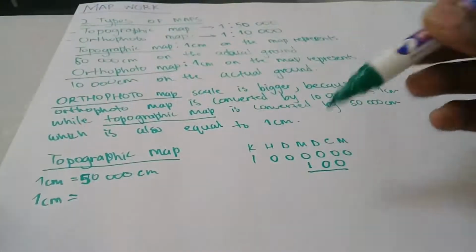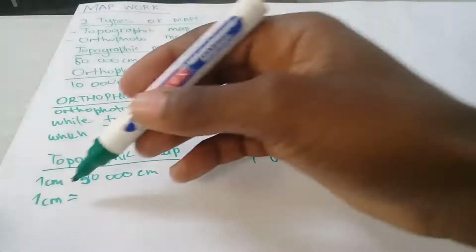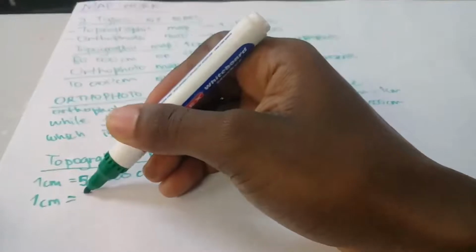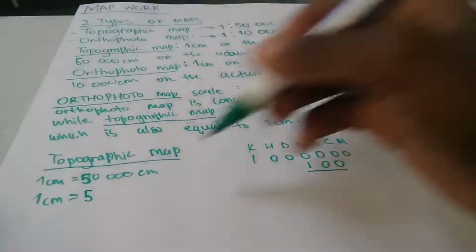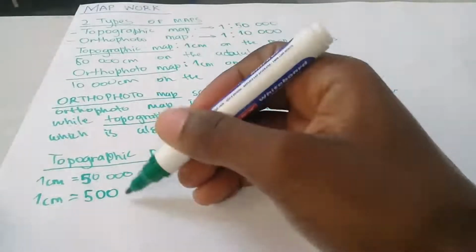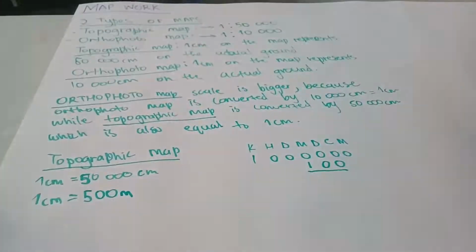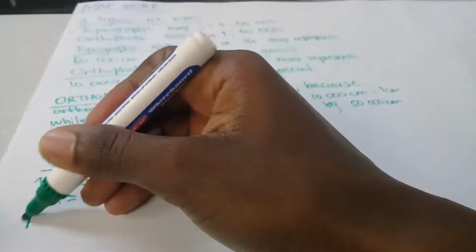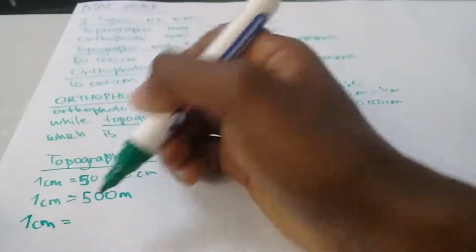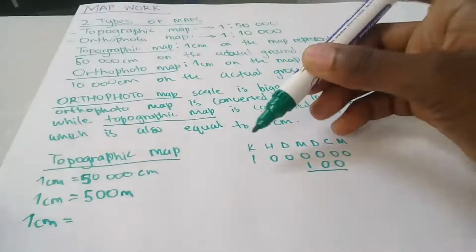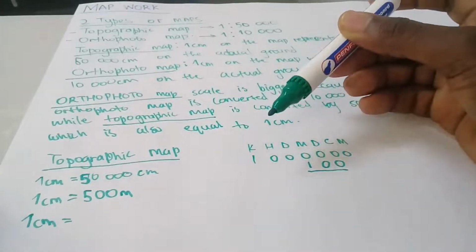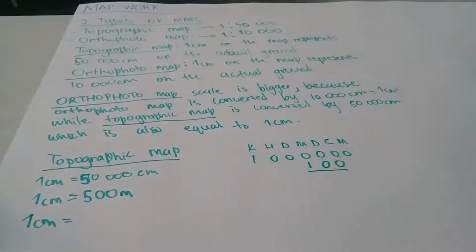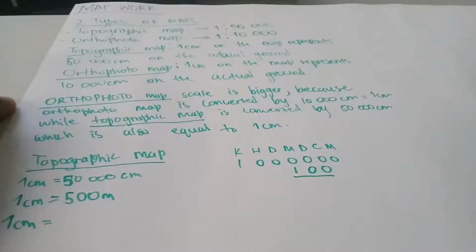This means that you are going to multiply by 500, because your scale is 50,000 centimeters, so it is equal to 500 meters. Again, to take 1 centimeter to kilometers, as you can see, we are going to multiply by 0.5.